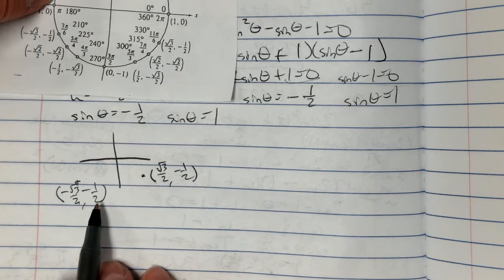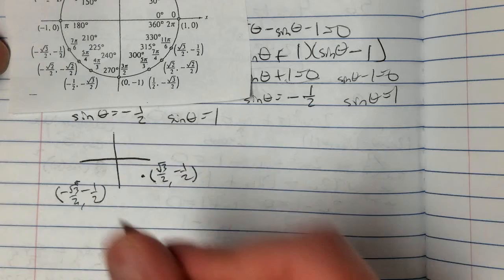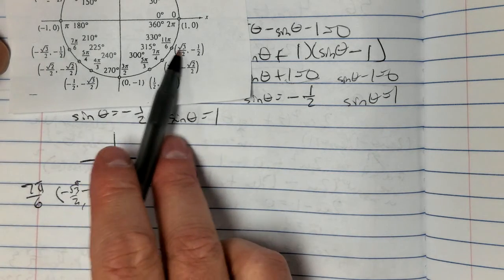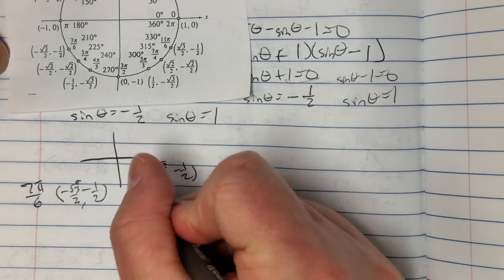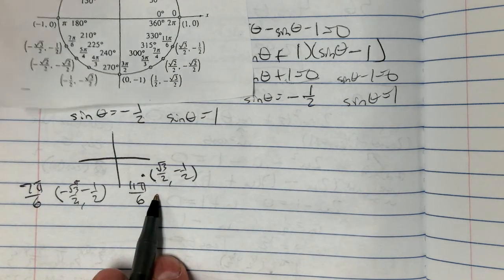So this one is 7 pi 6, and this one is 11 pi 6. So those are two of our answers.